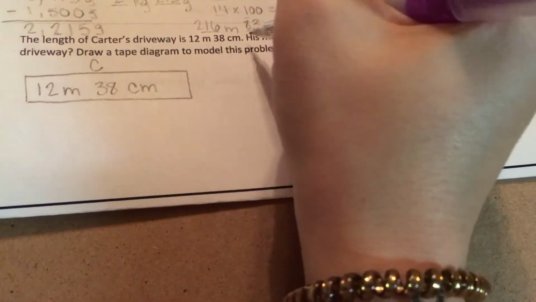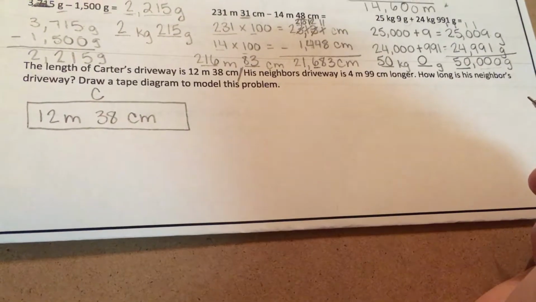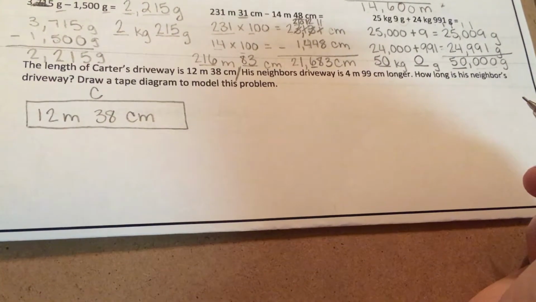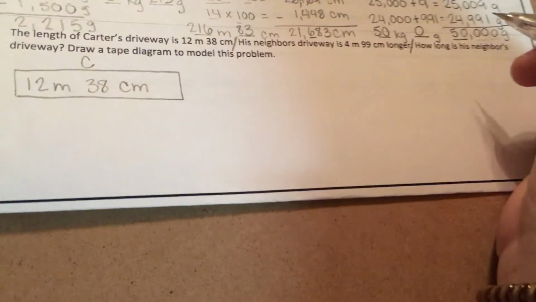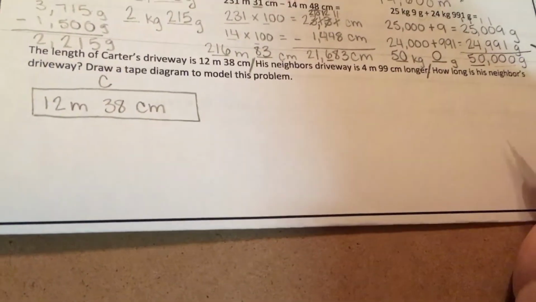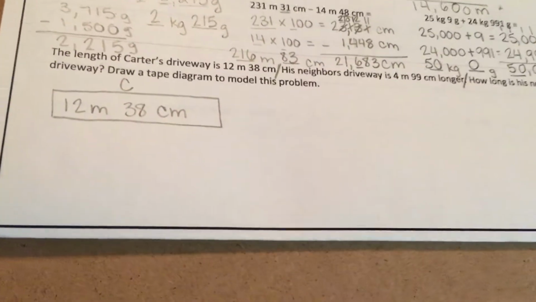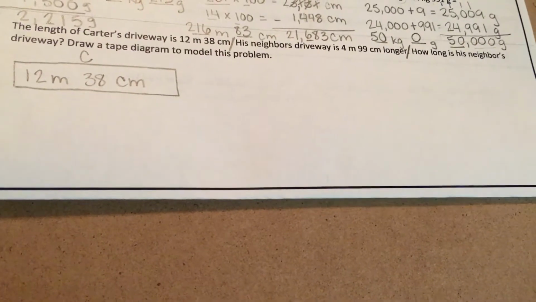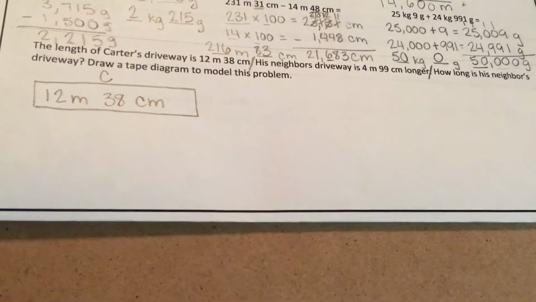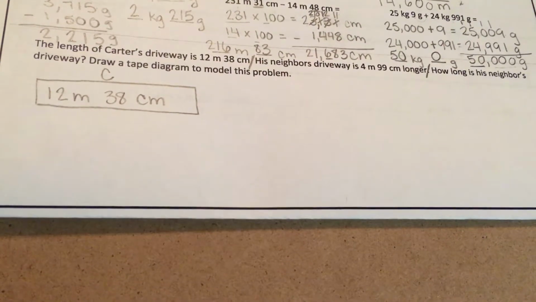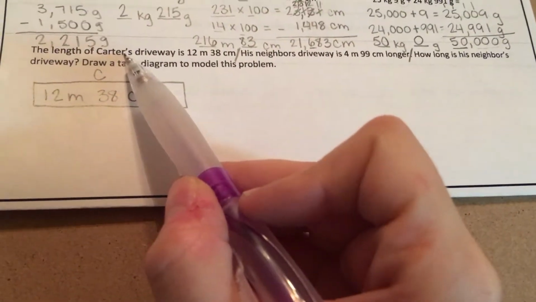Then it says his neighbor's driveway is 4 meters, 99 centimeters longer. Okay, so this makes me wonder. It says that it's longer. It doesn't actually say that it's 4 meters, 99 centimeters long. It says that it's longer. So what does that mean? It's gotta mean that it's longer than Carter's driveway.